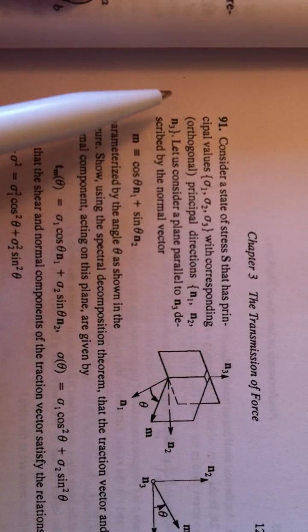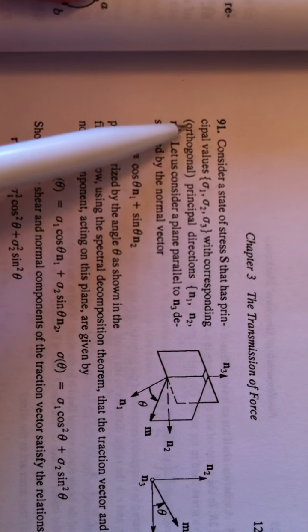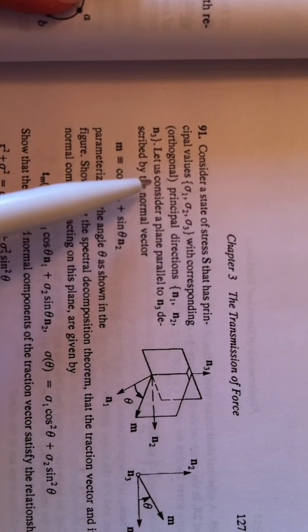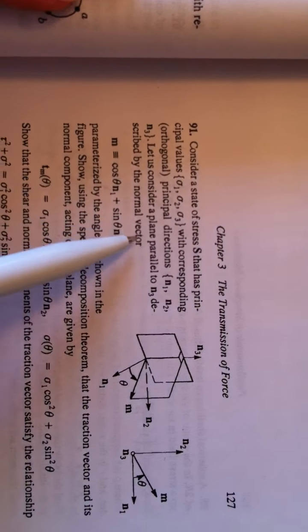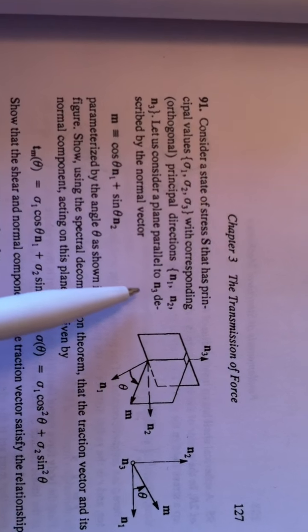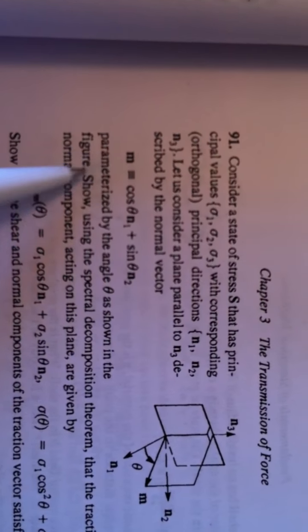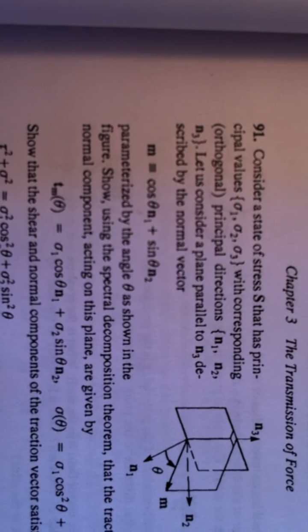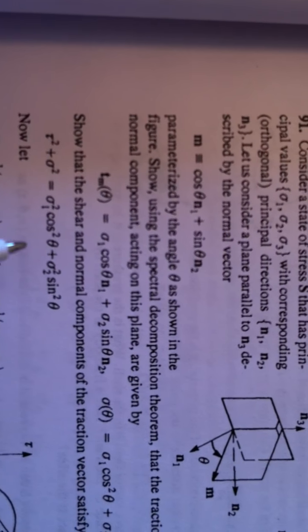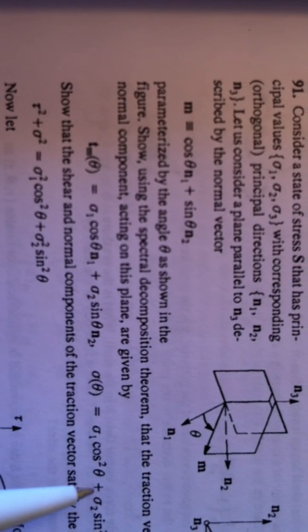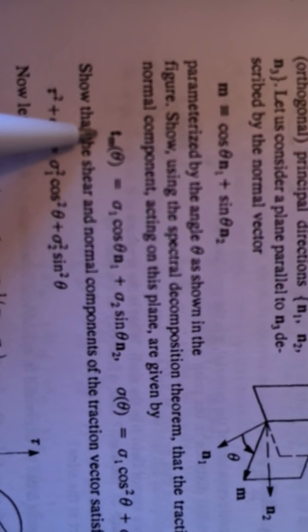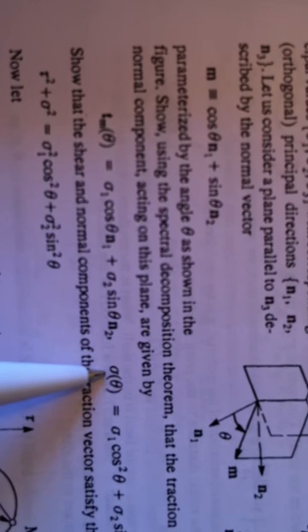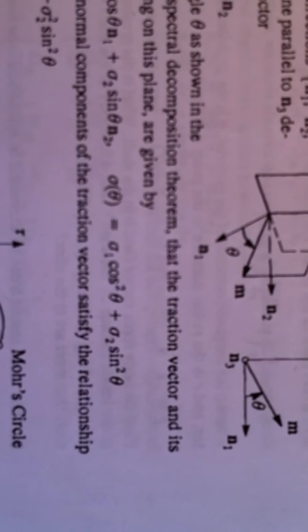Problem 91 gives a stress tensor S with its principal values sigma 1, 2, 3 with corresponding principal directions n1, n2, n3. And there is a plane parallel to n3 given as M, like this. And first, the question asks us to show that the traction vector and its normal components are given as T sub M and sigma theta.